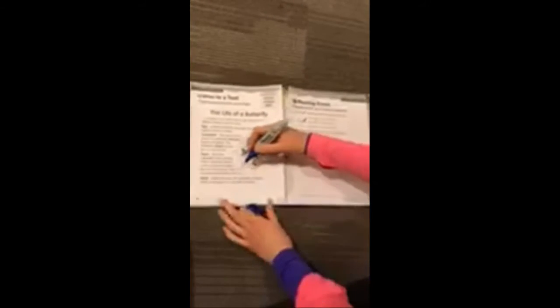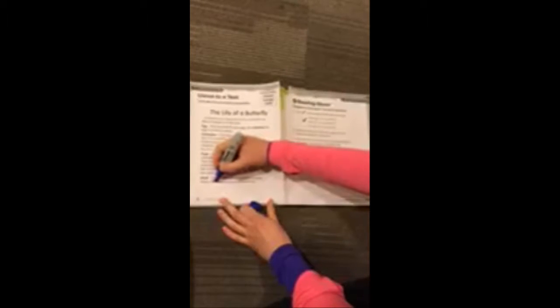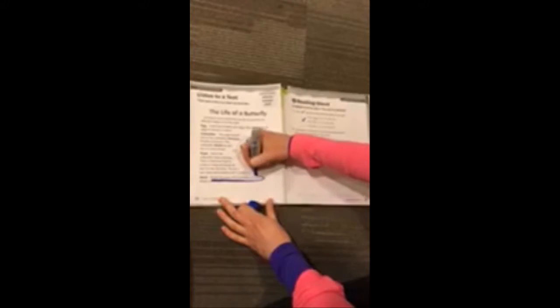So the question asks what happened in the pupa. So I'm looking for the sentence that says, inside the pupa, the caterpillar changes. And I see that sentence down here, so I'll draw a big circle around that sentence.